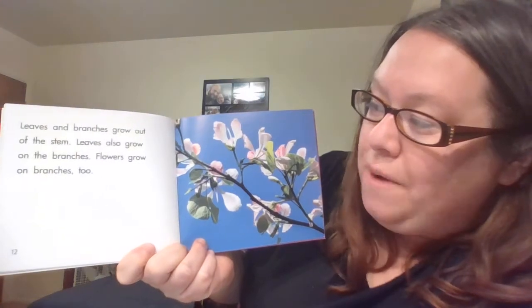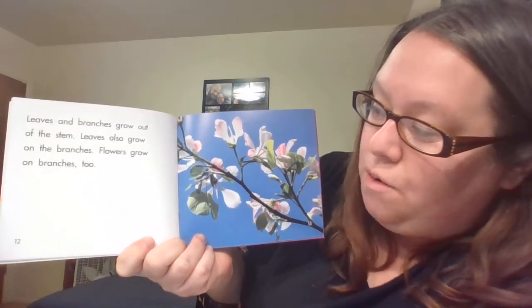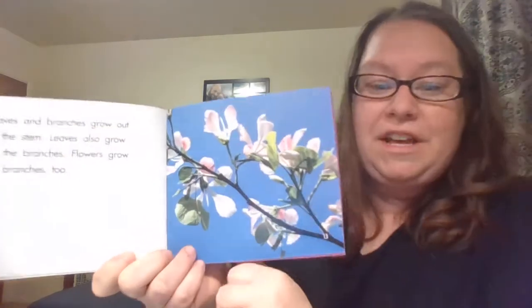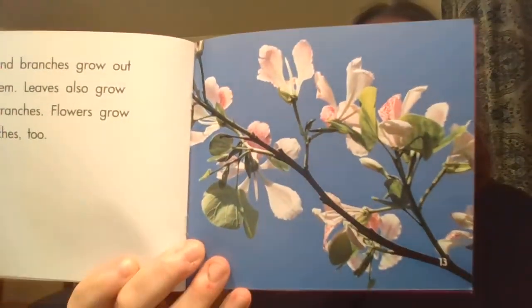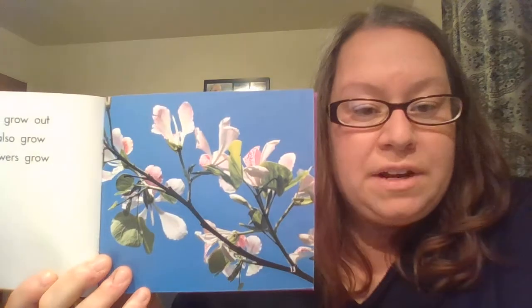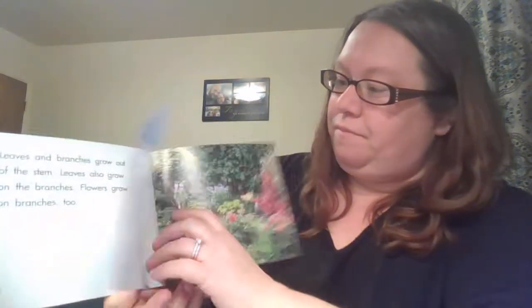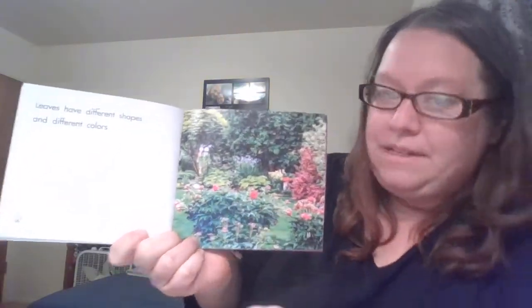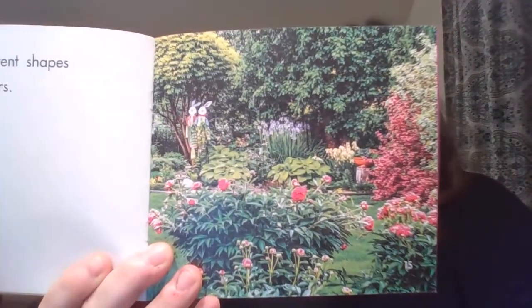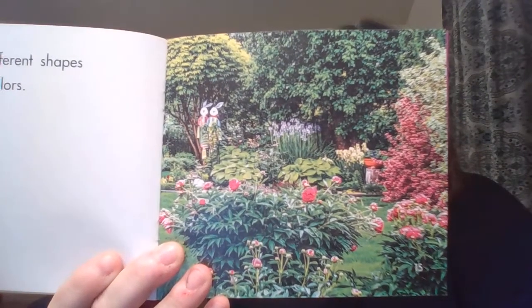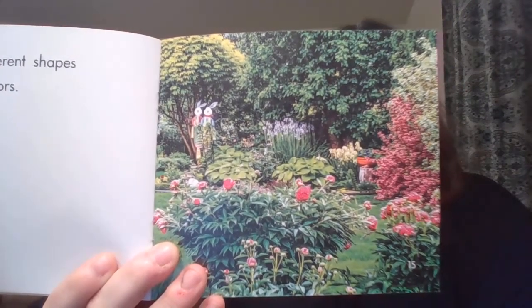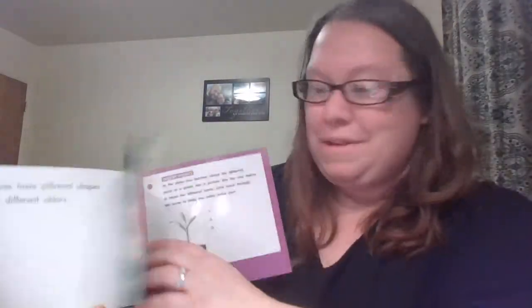Leaves and branches grow out of the stem. Leaves also grow on the branches. Flowers can grow on the branches too. You remember in our apple video, we had a blossom that grew on the branch, and then that blossom turned into the apple. Leaves have different shapes and different colors. What are some colors and shapes you can see in these? Very good. You are doing a wonderful job.